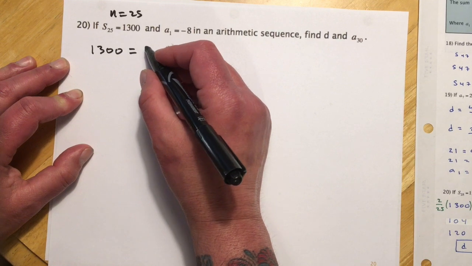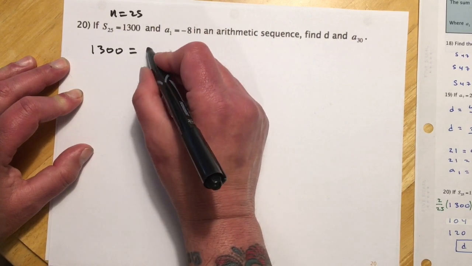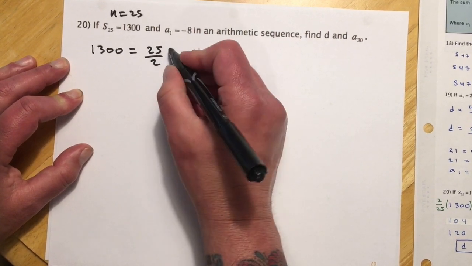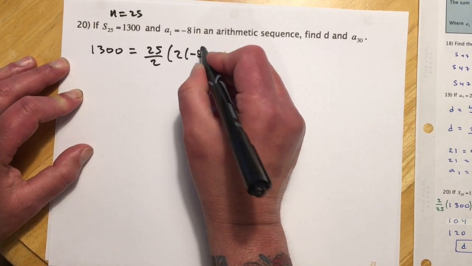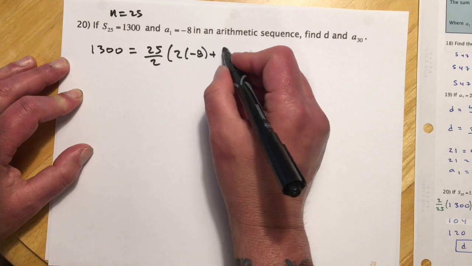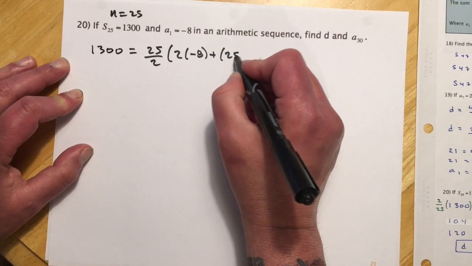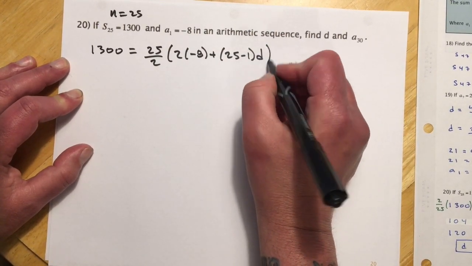So it's N over 2, so that's 25 over 2, and then 2 times the first term, which is -8, and then plus N, 25 minus 1, times D.